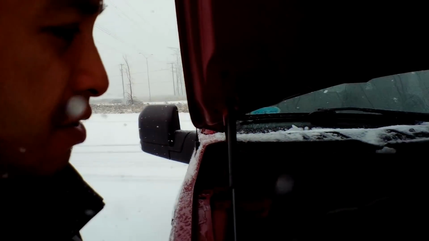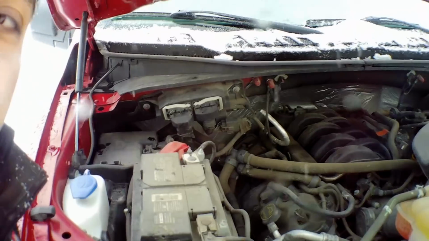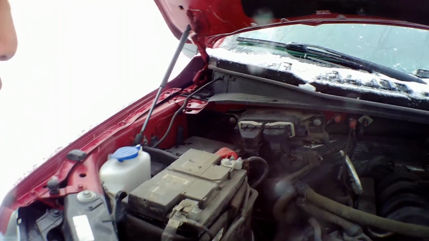The proper way to check automatic transmission fluid is to have it at peak temperature, right in the middle of your temperature gauge. That's how you diagnose it, the proper way.